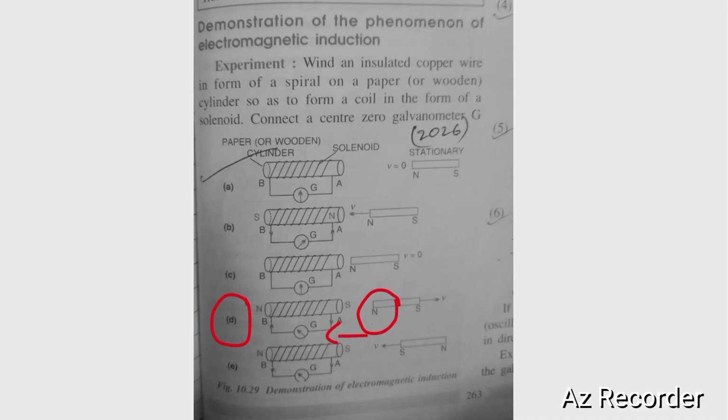Okay, the north pole is now facing this end A, and we are trying to move the magnet away from the solenoid. So the end A will develop the south polarity. We already know that opposite poles will try to attract each other. So the direction of induced EMF will be such that it tends to increase the magnetic field lines.